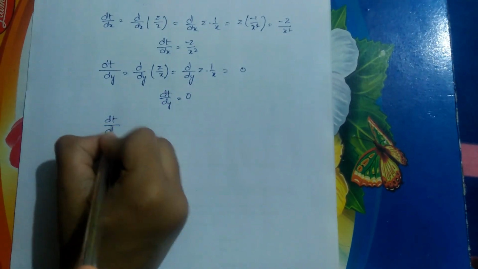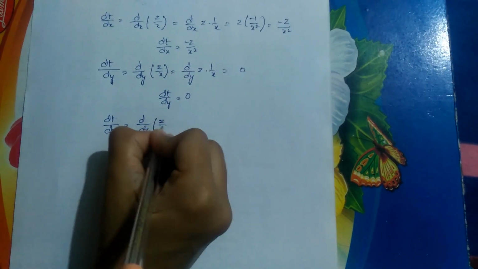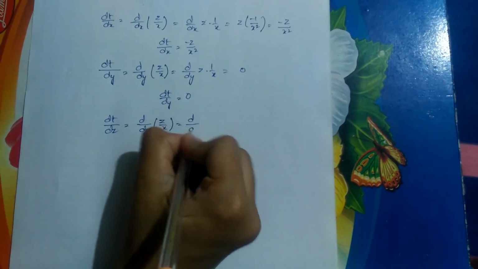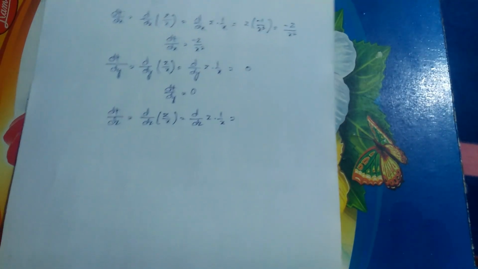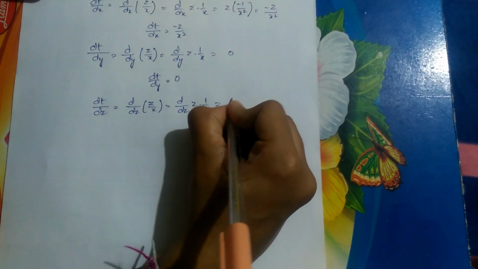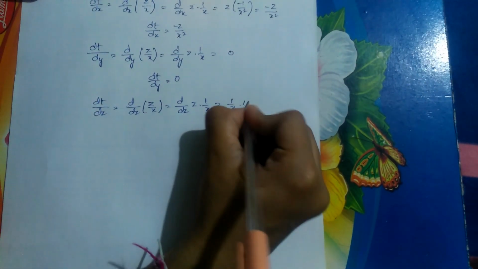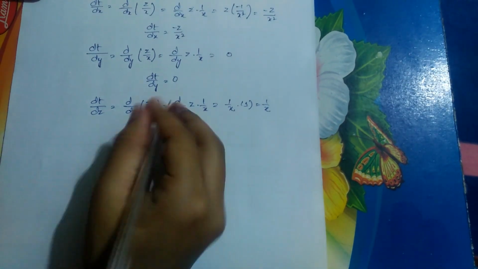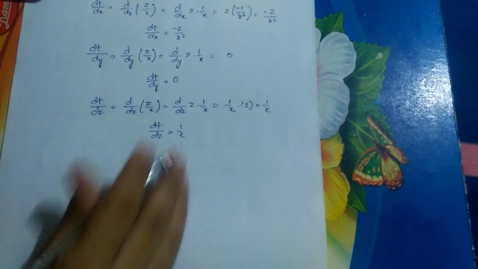Then ∂t/∂z is equal to ∂/∂z of z by x. Then ∂/∂z of z into 1 by x. So when we are differentiating with respect to z, here 1 by x is treated as constant. So 1 by x into z, derivative with respect to z is 1. That is equal to 1 by x. So here ∂t/∂z is equal to 1 by x.